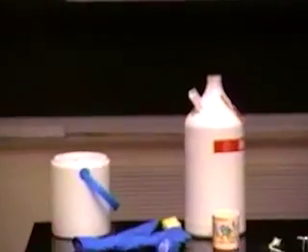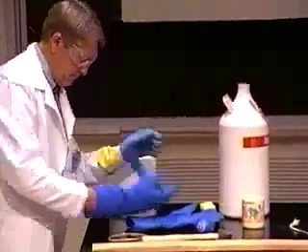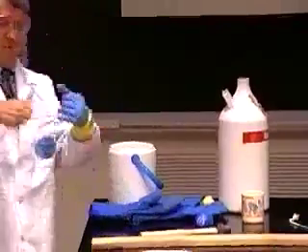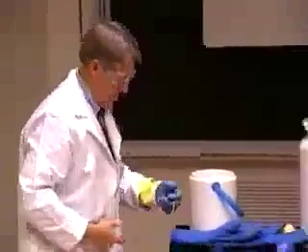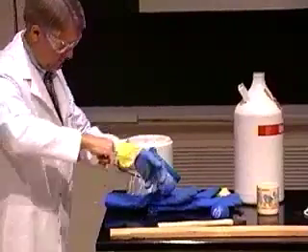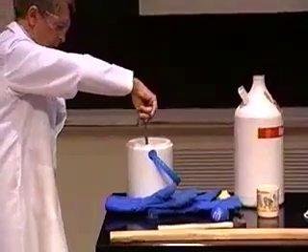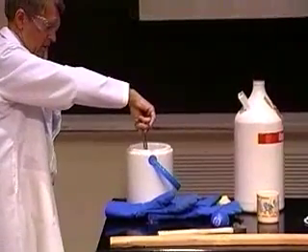Now the janitors will love this. So, a rubber band. We know that rubber stretches, relaxes. And we'll give it a little boil.